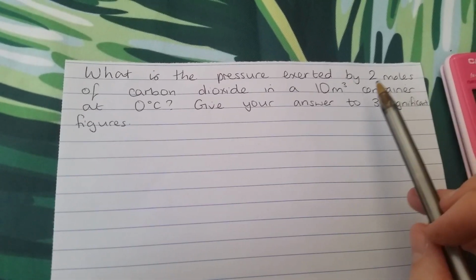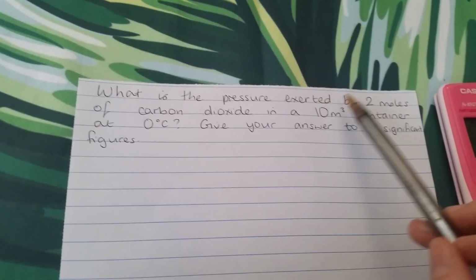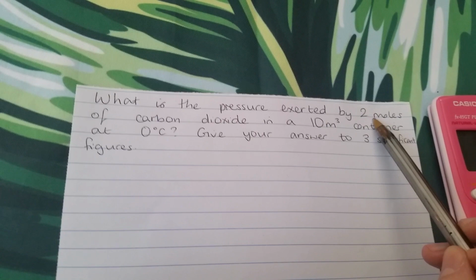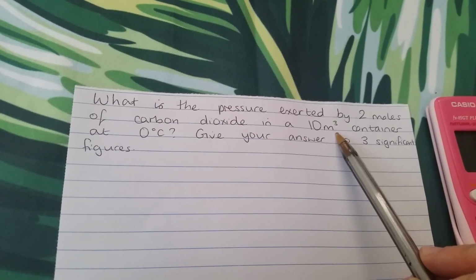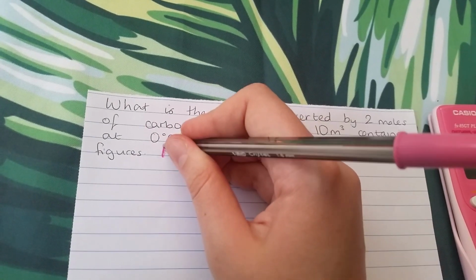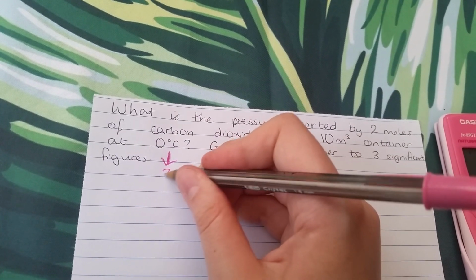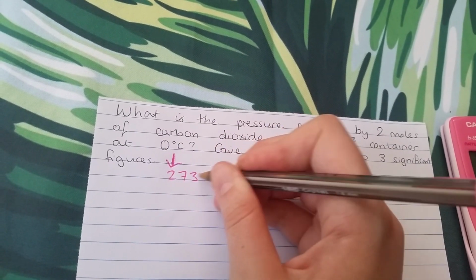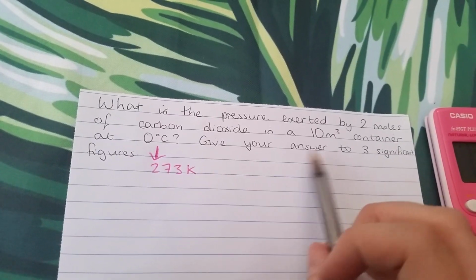So the first thing we need to do is look at the values we're given. Does anything need converting? Moles is in moles. Our volume is in meters cubed already, so we don't need to do anything there. Our temperature is in degrees, so we need to add 273 to convert that into Kelvin. So that would be 0 plus 273 is 273.